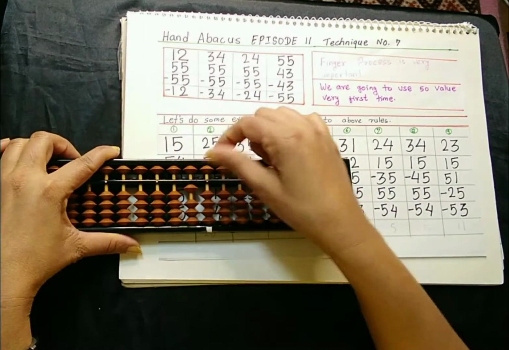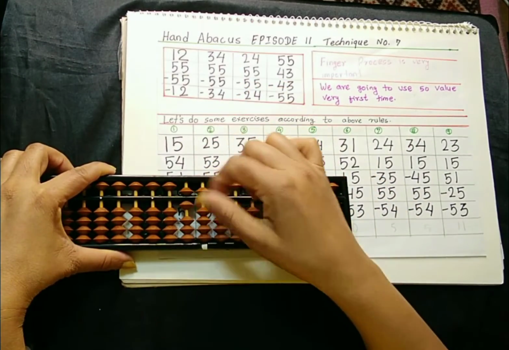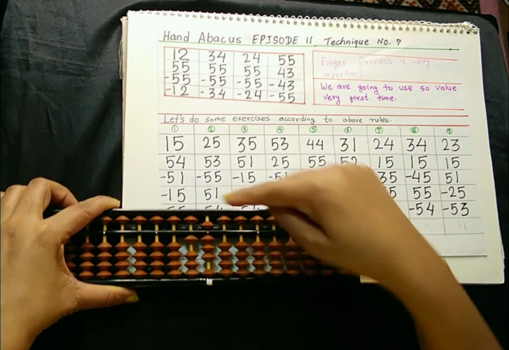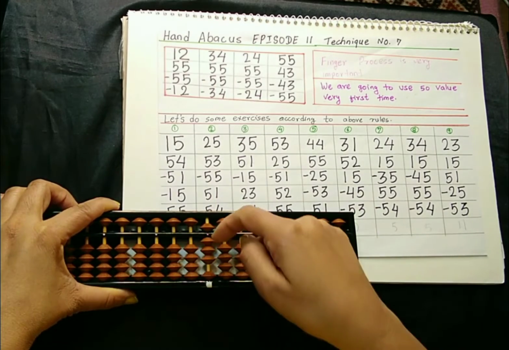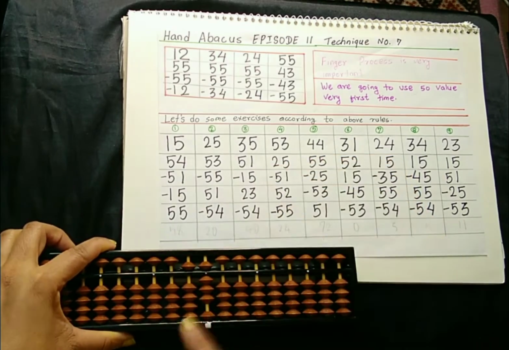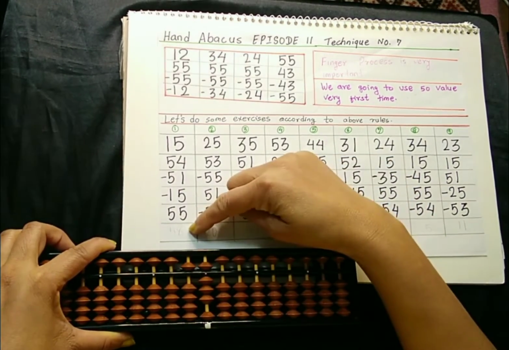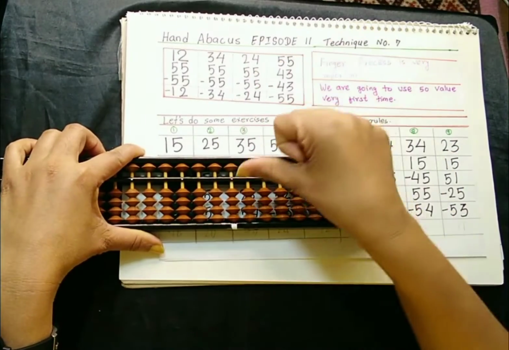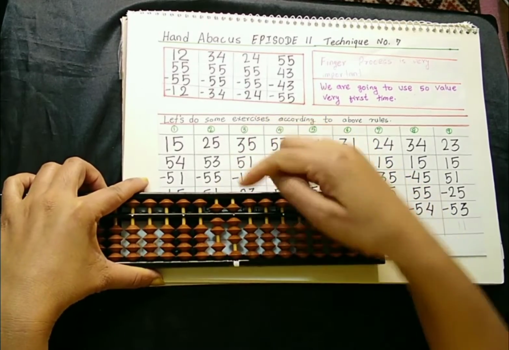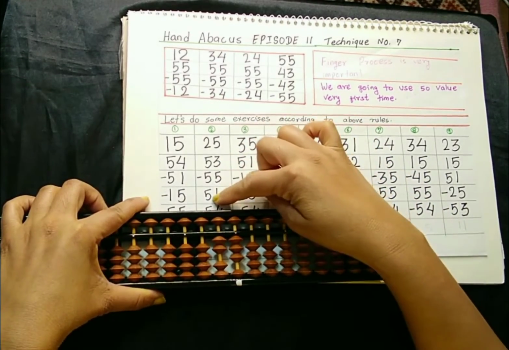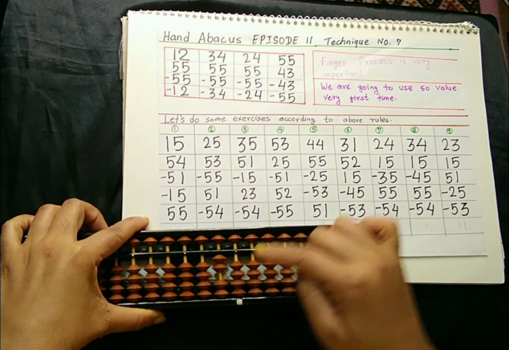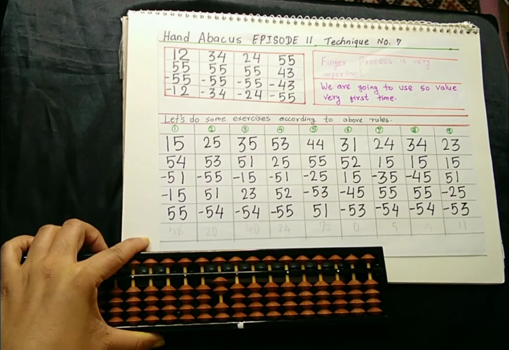Question number 1. 1, 5, 15, 54, reduce 51, this one 50, this one 1, reduce 15, 1 and 5 and 55, add 55 and your answer is 58. Next, 25, 5 and 3, reduce 55, add 51, reduce 5 and 4 and your answer 20.